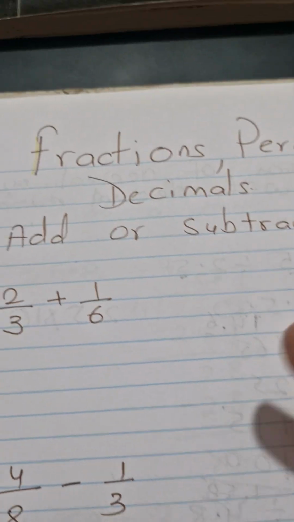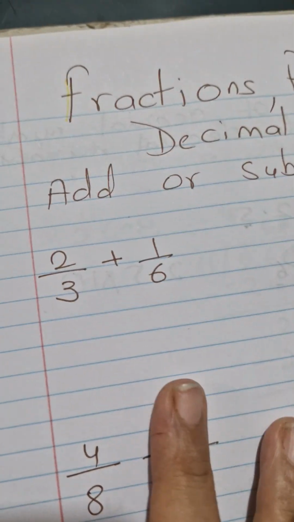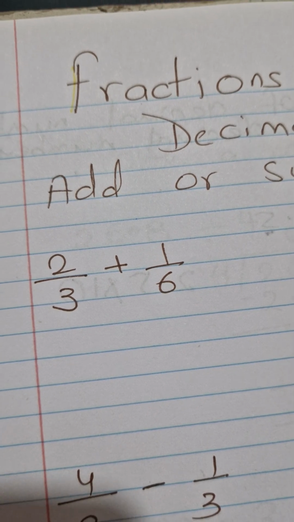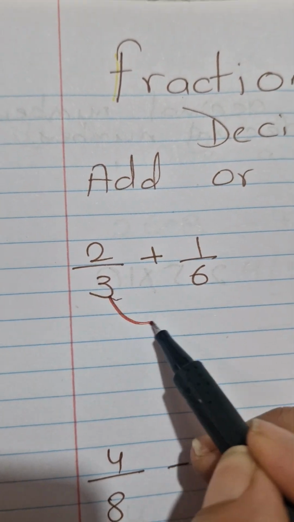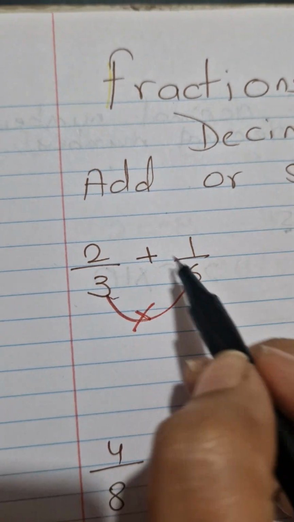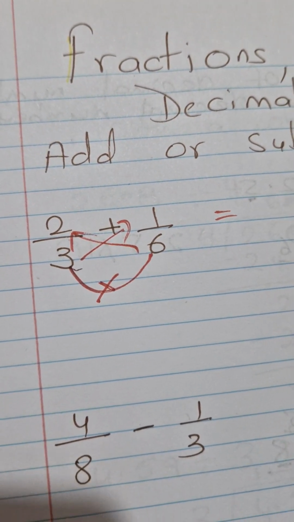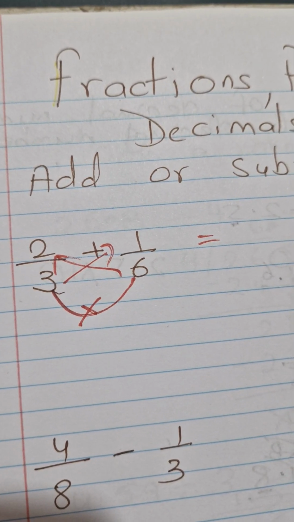Okay. So, first question is add or subtract. Now 2 over 3 plus 1 over 6. One thing you remember: when we are doing addition and subtraction of fractions, we have to find the common denominator. How to find the common denominator? Simple: times the denominators and cross multiply the numerators. You can do the ladder method also. That method is also giving you the same answer.